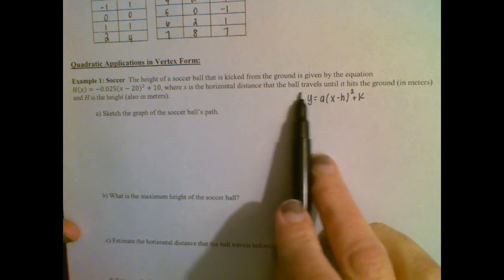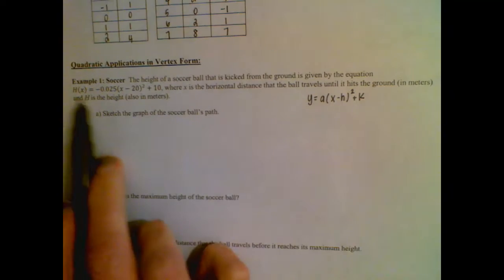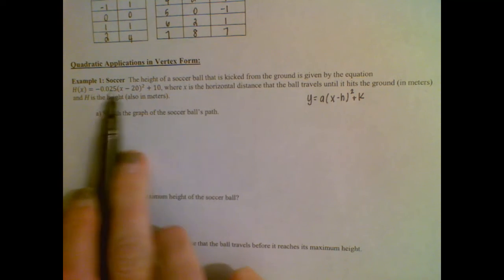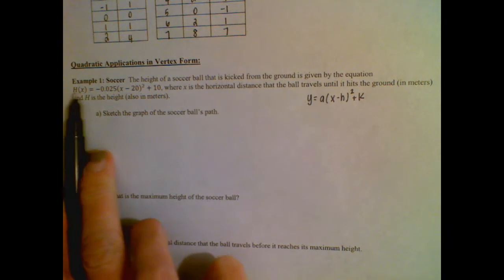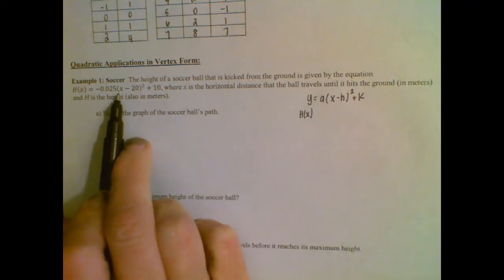So we said that that was f of x, or remember, f of x is just a fancy way of saying y, is equal to a times x minus h squared plus k. And what I'm going to do is match up here the variables that I have. So where the y would be in this example, that's where the h of x is. And then I have negative 0.025 times x minus 20 squared plus 10.